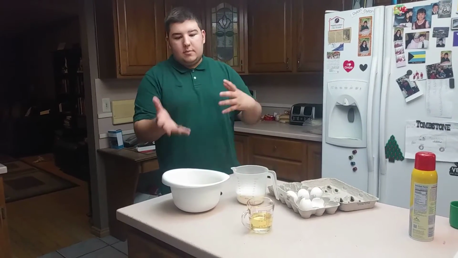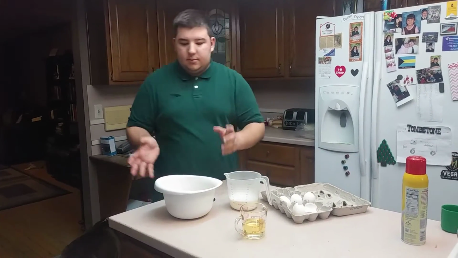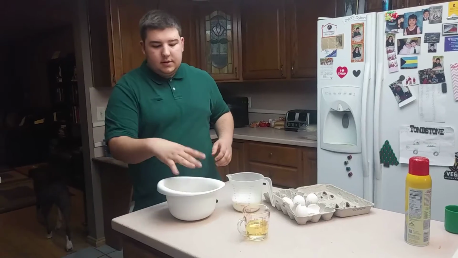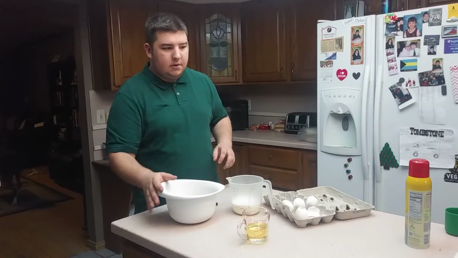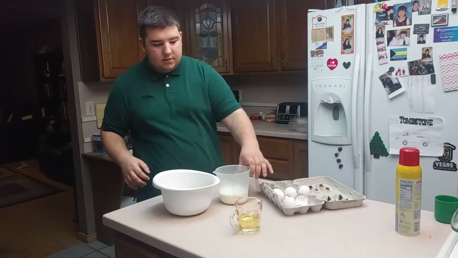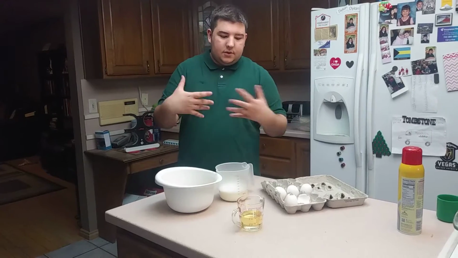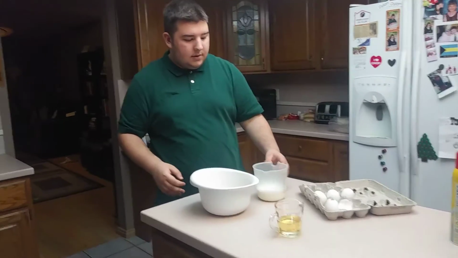So anyways, when you get all your dry ingredients, you put them together in a separate bowl, and then you sift it into your main bowl that you're gonna be using today, which is a medium-sized bowl. And that's it for the dry stuff. So let's get on to the rest of this.